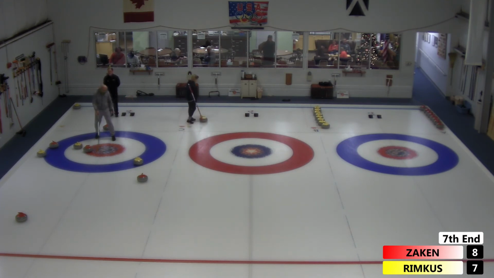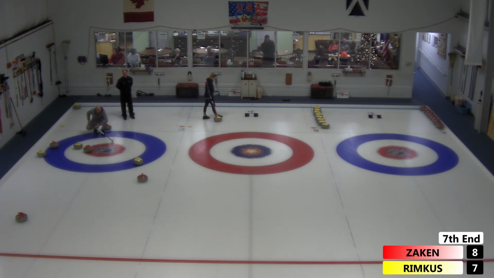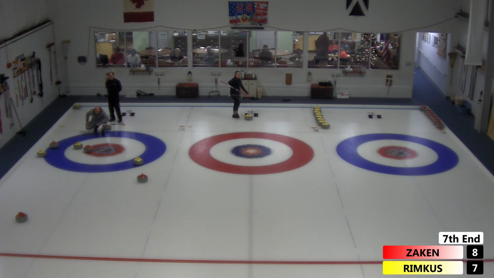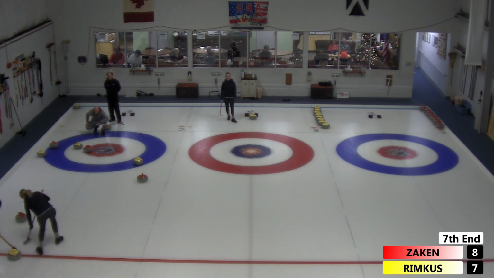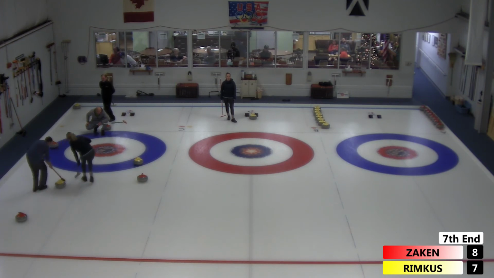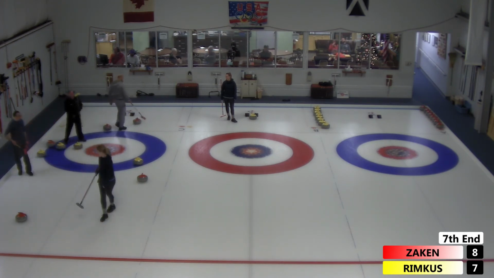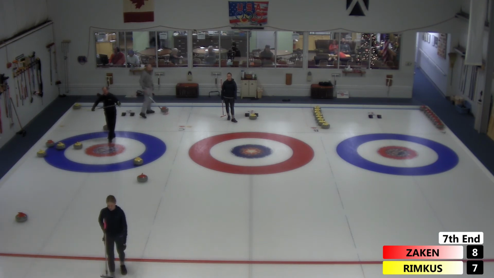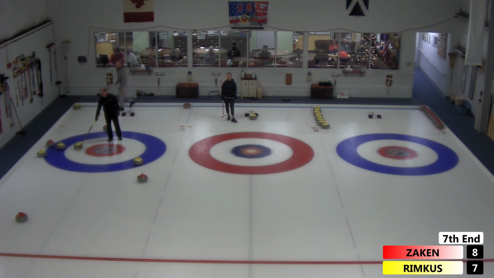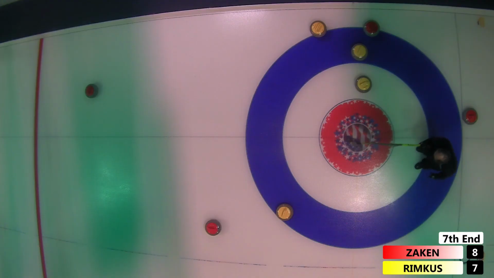Okay, so Rimkus's open hit is on its way. We'll just leave it in this view. Oh, it curled a bit. They are still counting 2. Let's take a quick look from the overhead view. They are counting 3. So they're coming down 2.